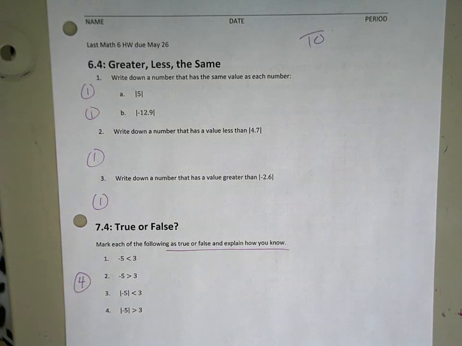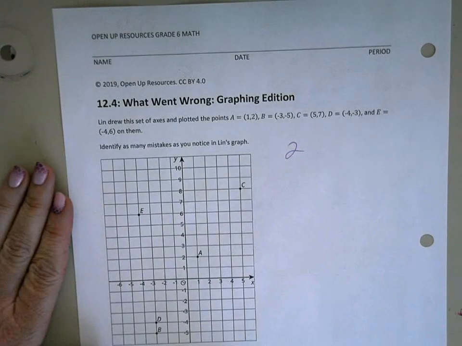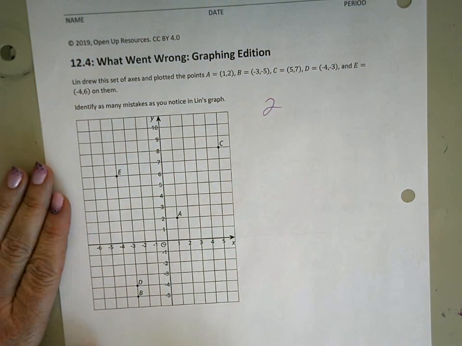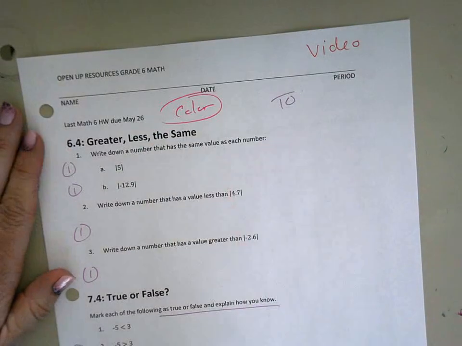We've been working on integers, positive and negative numbers, absolute value, the distance from zero, and we've also just started to talk about the coordinate plane. So I do want to remind you that the homework is front and back, and if you put your name and your color, you will get a color point as long as your homework is turned in on time.